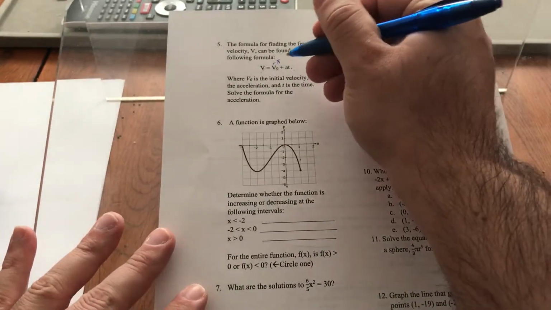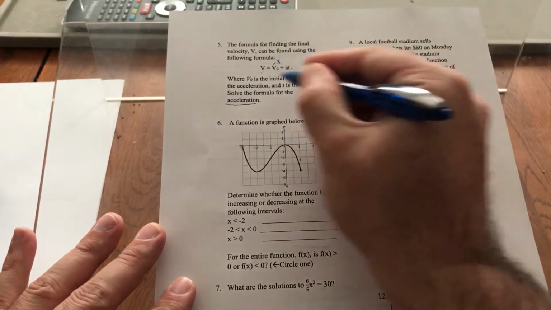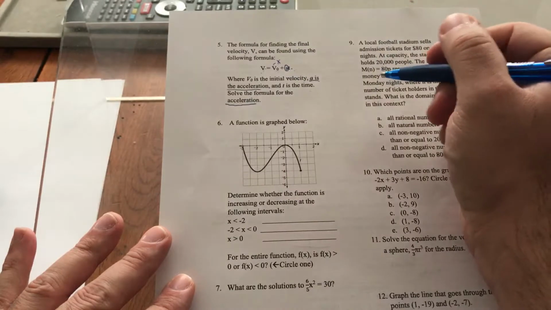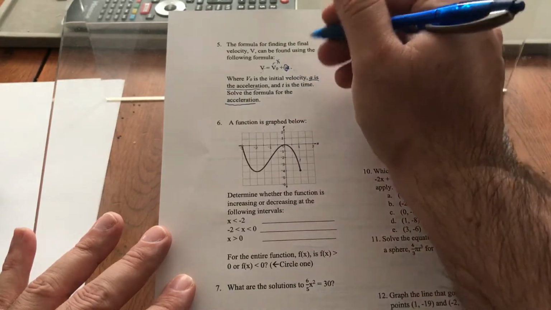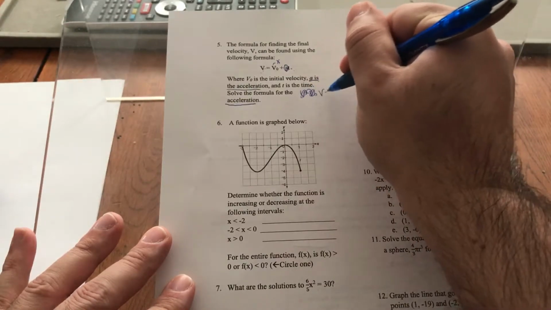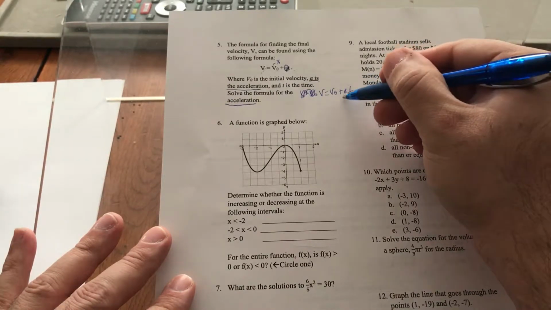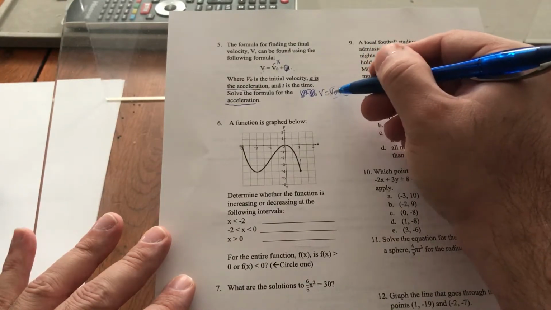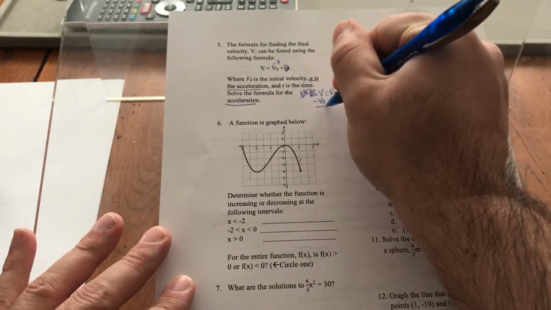But in terms of this, they want us to solve for the acceleration. And in the problem, they tell us that A is the acceleration. So we're solving this equation for A, which means we want to get A by itself on one side of the equal sign or the other. So the easiest way to do that would be to take that equation, V is equal to V naught plus AT. We're trying to get A by itself. I cannot touch this term on the right until I get rid of V naught. This is a positive V naught, so to undo that, we do a minus V naught. So we'll subtract V naught from both sides.